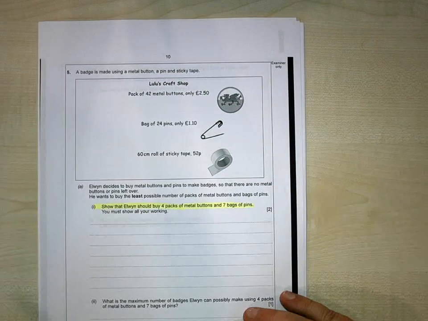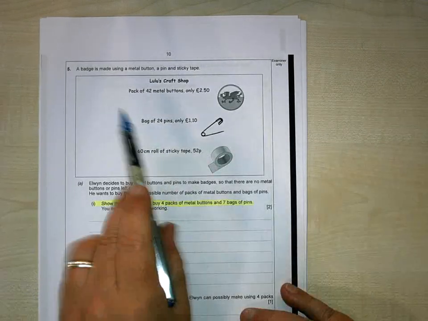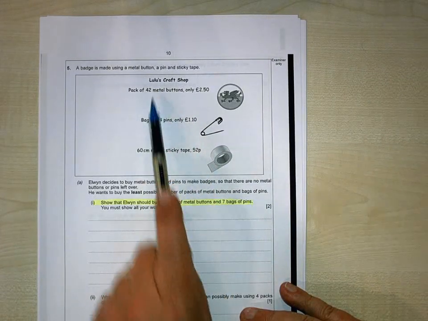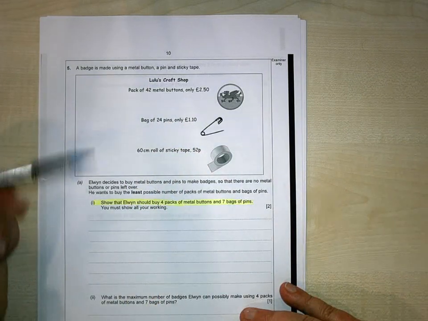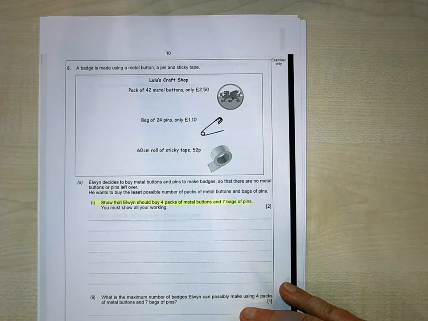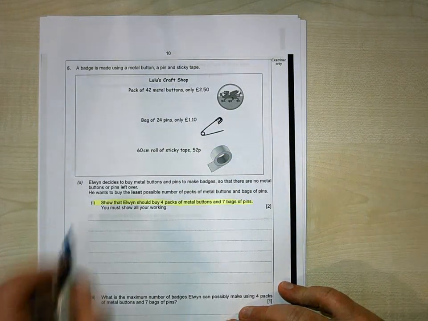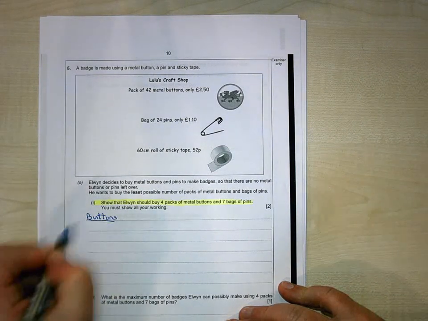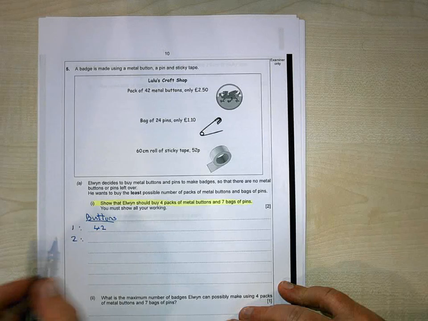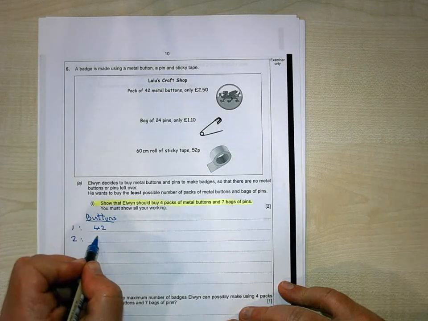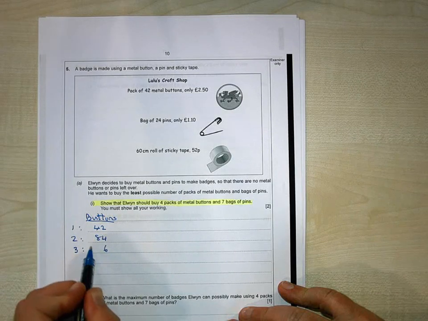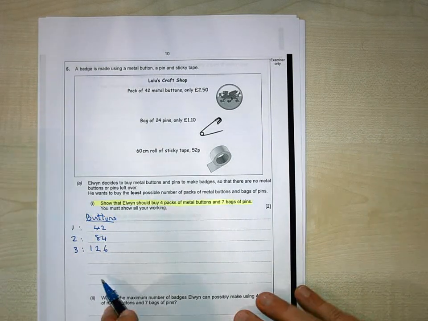Okay, so what we need to do here is, in order to make the badges, I need to have the same number of buttons as pins. And because they're in different packs, they're going to multiply up for different numbers. And what you're looking for is to end up with a number of packs to get the same number of buttons as you've got pins. So if we look at buttons, 1 pack of buttons has 42. 2 packs of buttons has 2 lots of 42, which is 84. 3 packs of buttons is going to have 126. Now we could keep that list going, but let's do the same for the pins.